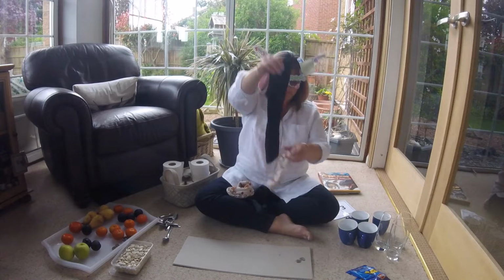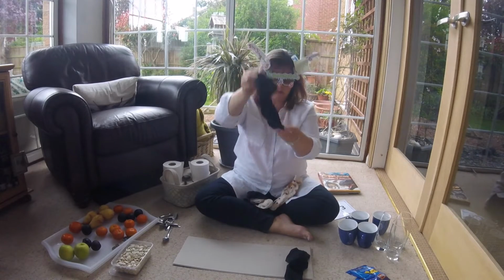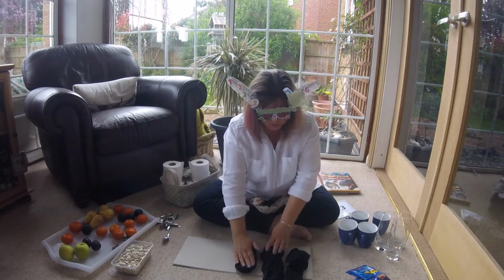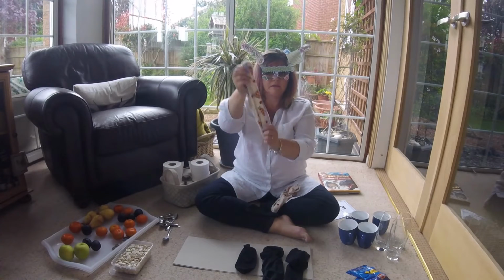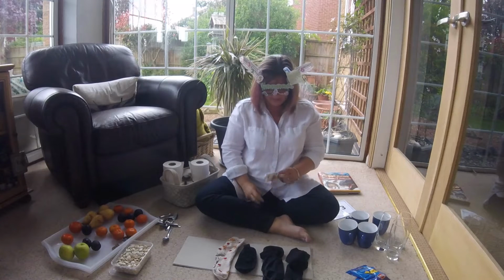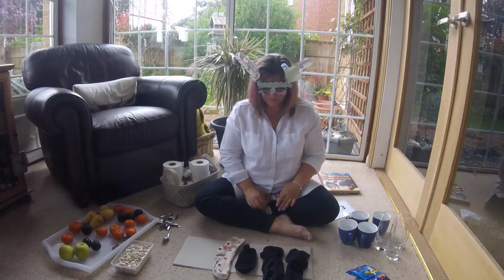We have 3 black socks. There's 1, there's 2, and there's 3. Doesn't matter if they're different sizes really. And then we put that one in. We've got 1 there. So we'd have 1, 2, 3.